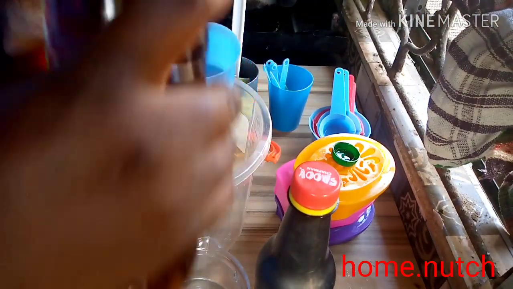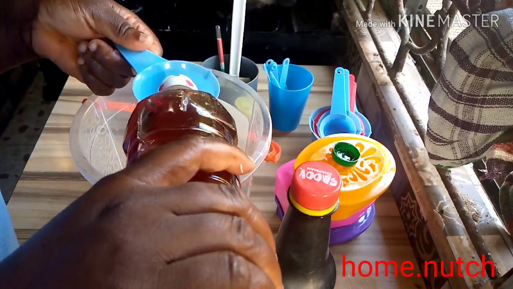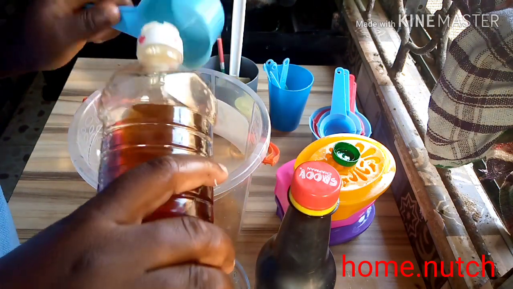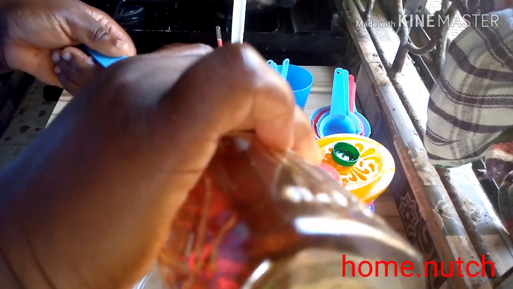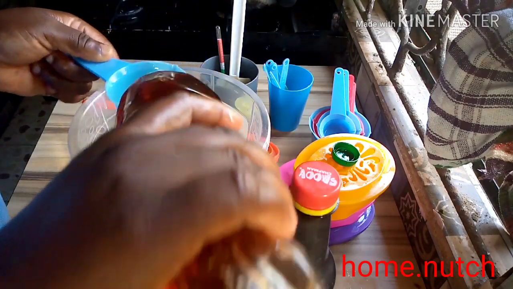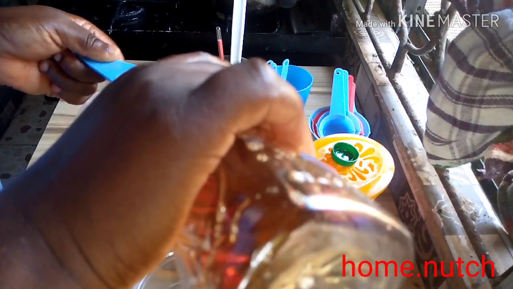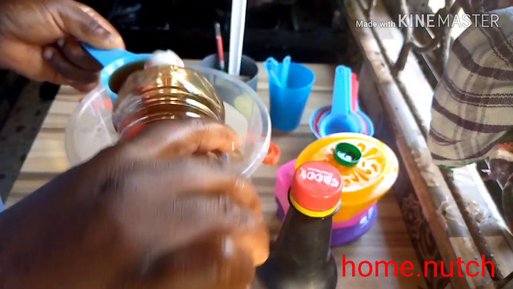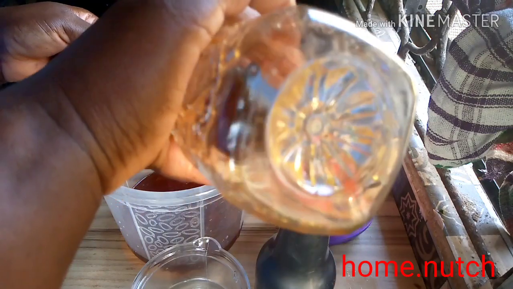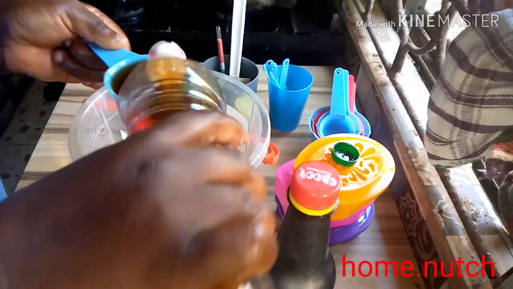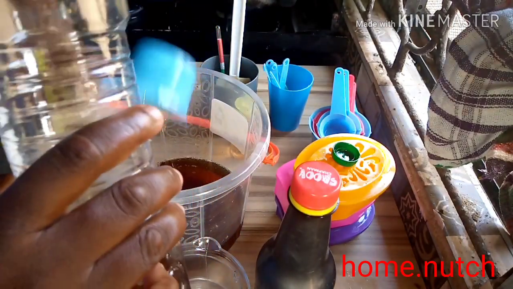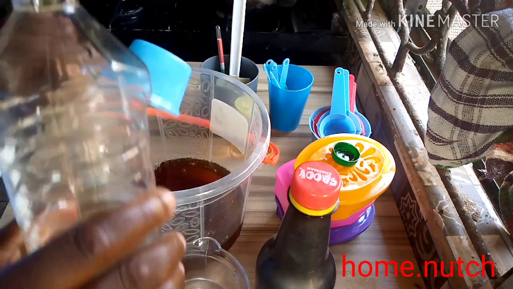Measuring 6. 1, 2, 3, 4, 5, 6. So I have 6.